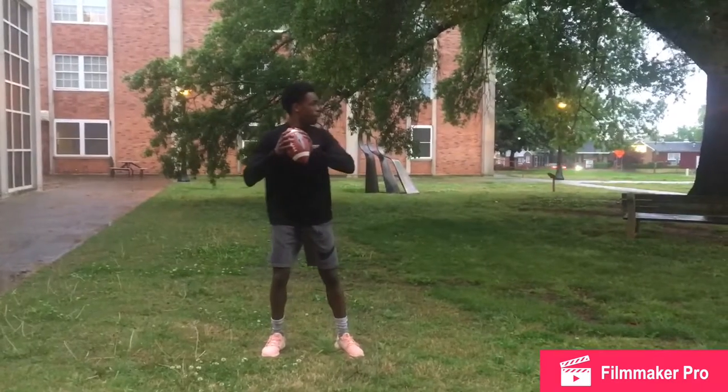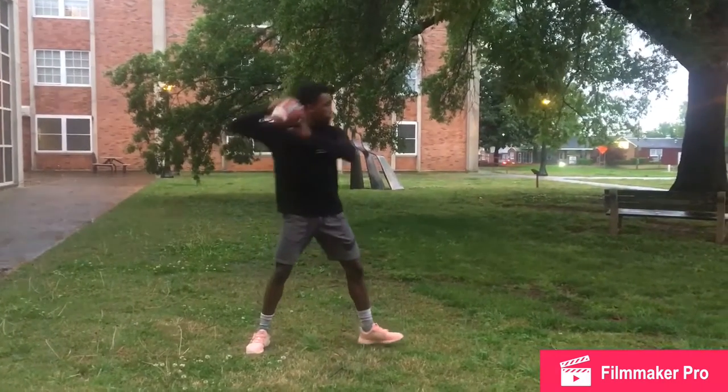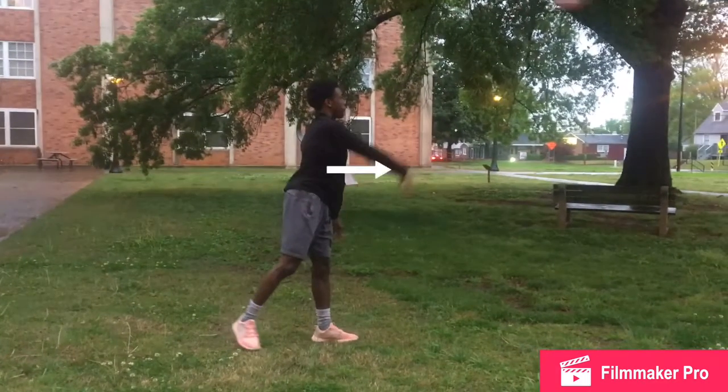Now that you know the first 3 steps of throwing the ball, let's move on into the final step. This step is the follow through. As you can see in the video, when following through, you should snap your wrist when letting the ball go.